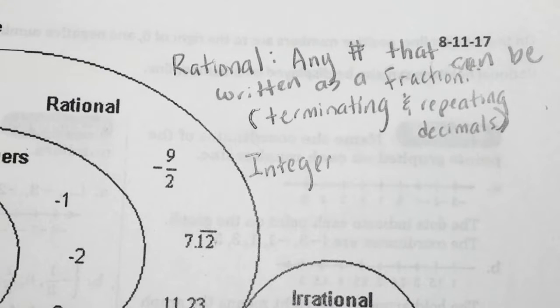That's any number on the number line. You notice there's no fractions or decimals up there. It's only whole positive numbers, whole negative numbers, and 0. Is natural only positive numbers? Yes. So integer is the whole number line, negative and positive.